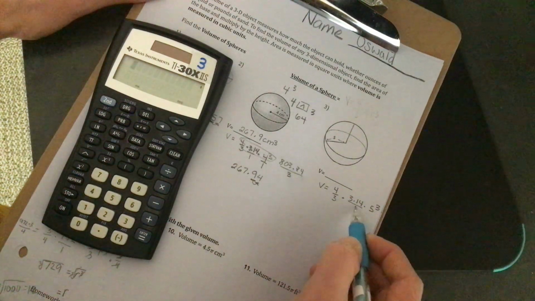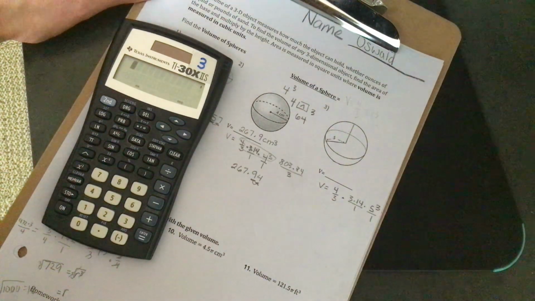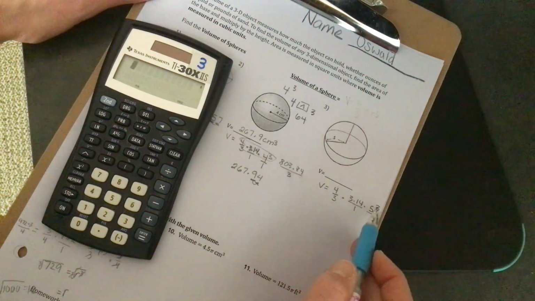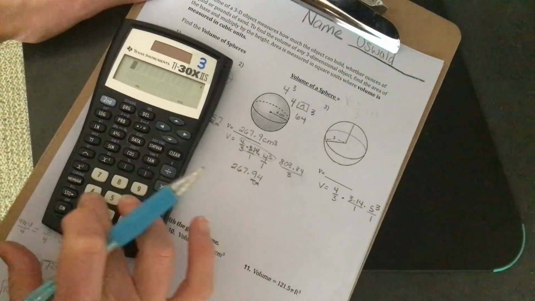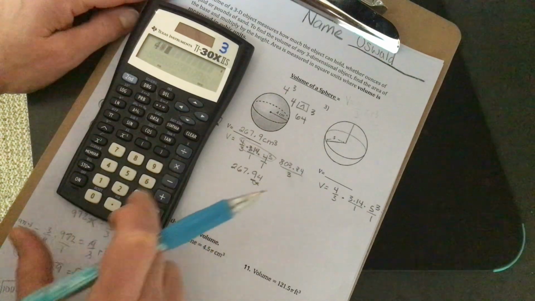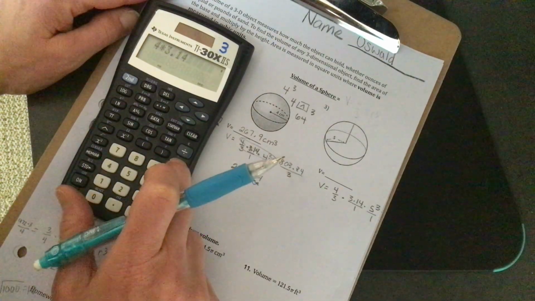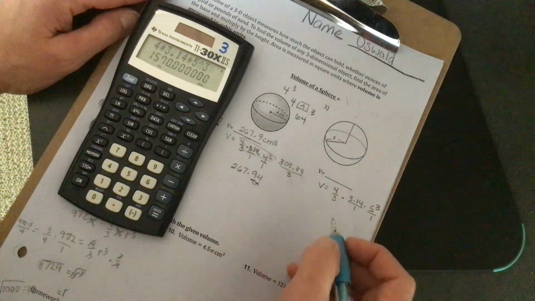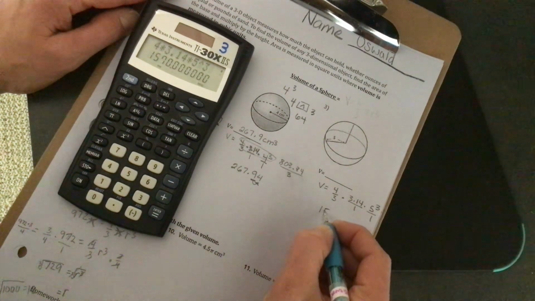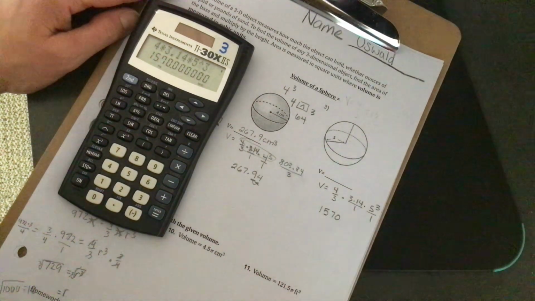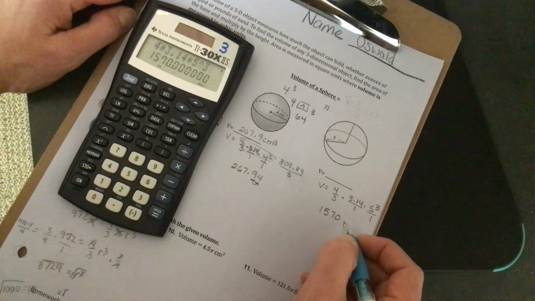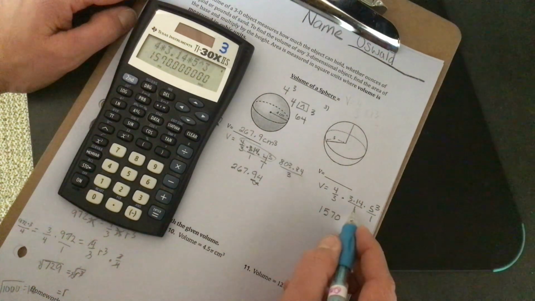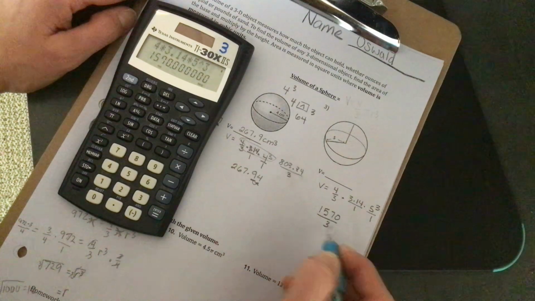So I'm going to put those over 1, and I'm going to multiply everything on top. So 4 times 3.14 times 5 to the 3rd power. So that's 1,570. And then 3 times 1 times 1. I've got to divide that by 3.